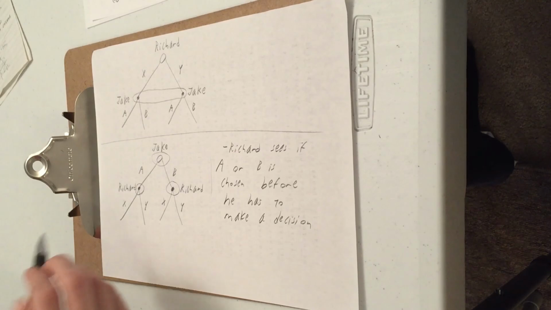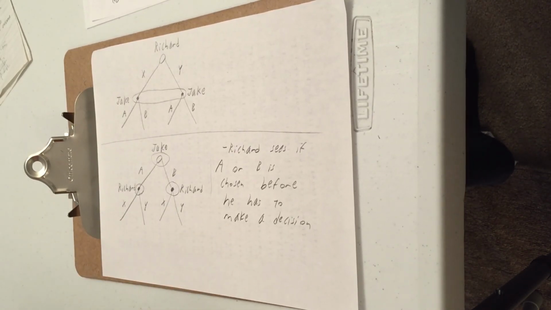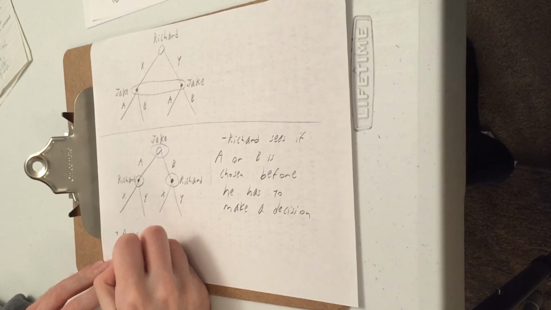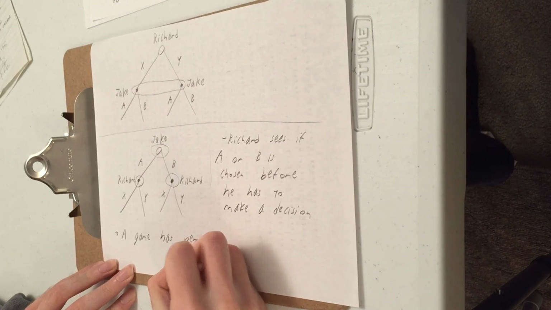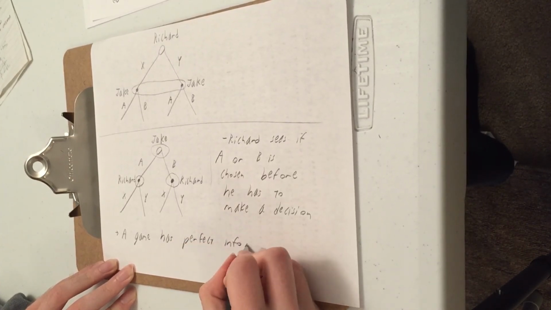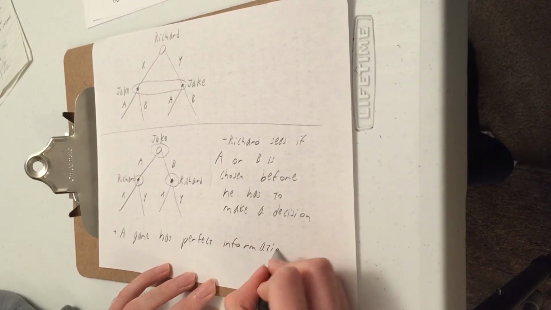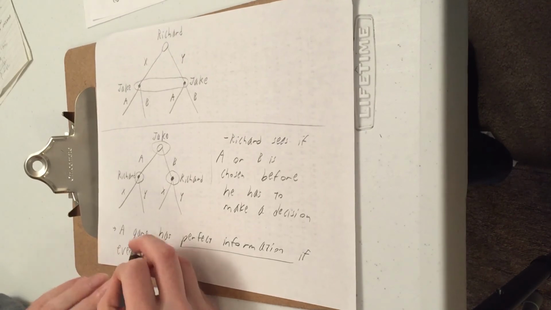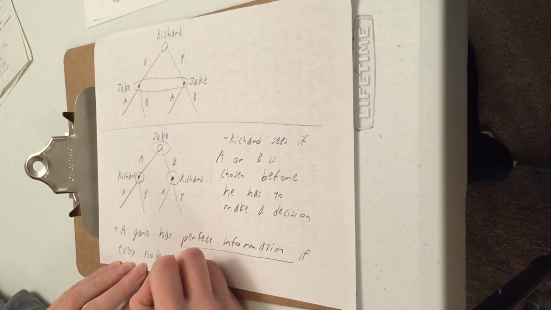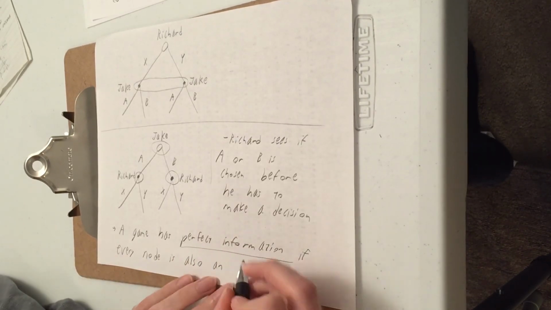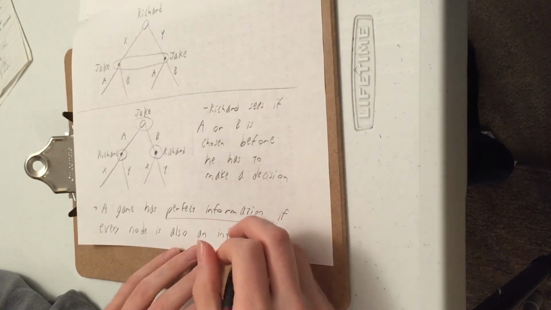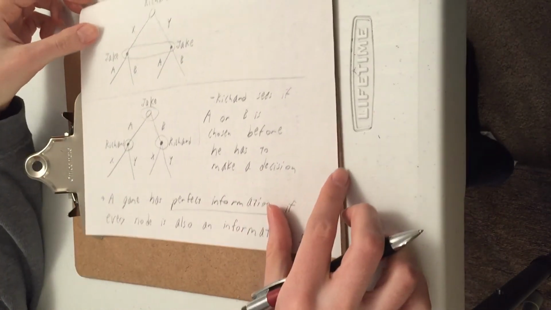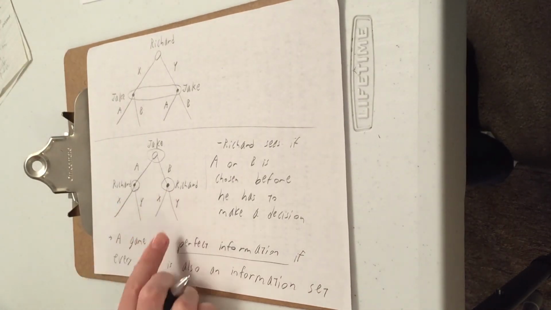More generally, if every individual node is also an information set, then it's a game of perfect information. So this game has perfect information because there's no uncertainty about where you're at.